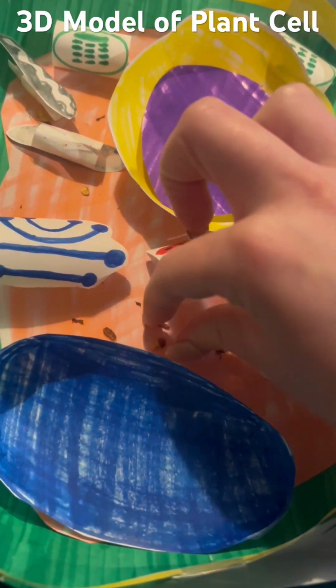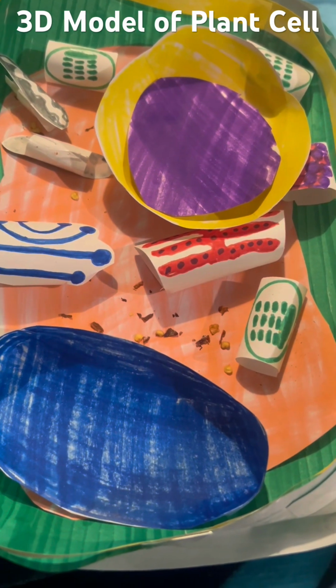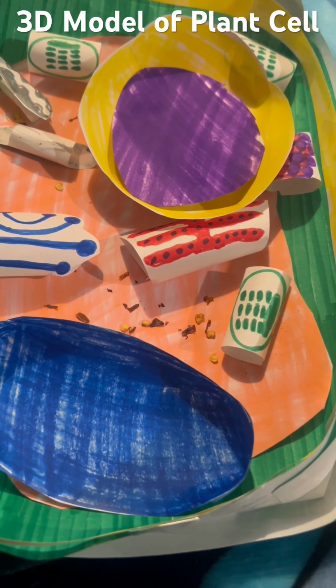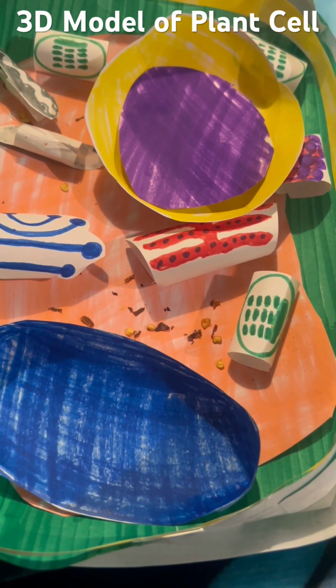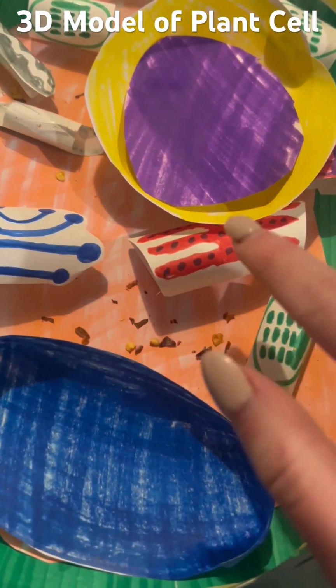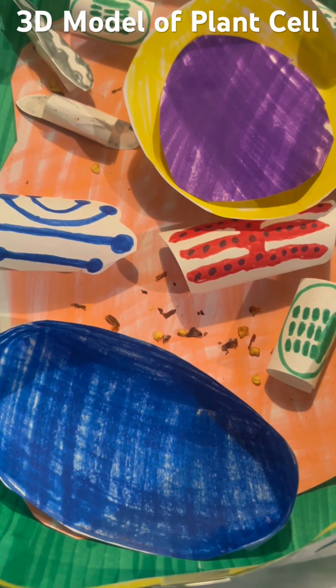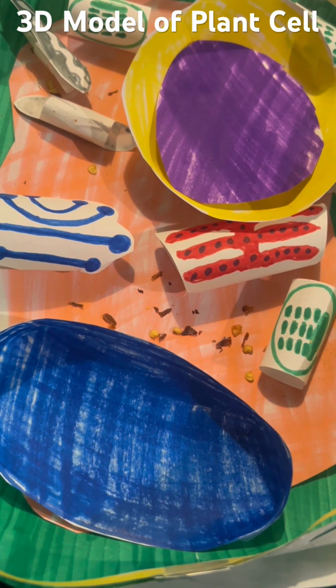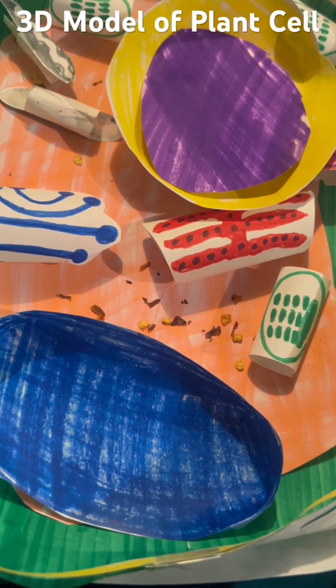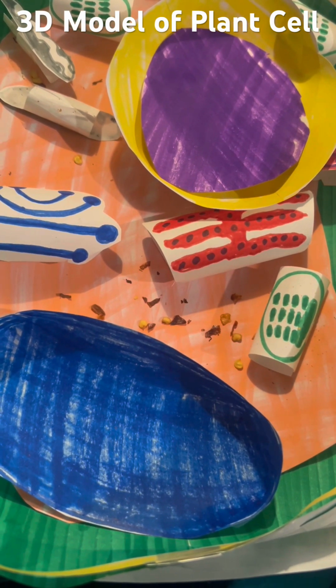Then we have our ribosomes that I used red pepper flakes as, so that's the only thing that's not made out of paper. A ribosome is a small particle that is made of RNA and proteins that is found either floating in the cytoplasm right here or attached to the rough ER, which is over here. They synthesize proteins by translating messenger RNA into amino acid sequences.